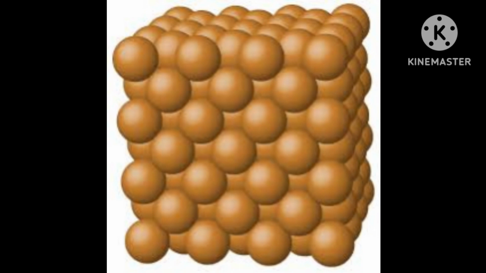These solids are soft and non-conductors of electricity, because charge is not there. They have low melting points and are usually in a liquid or gaseous state at room temperature and pressure. Only at room temperature and pressure they are in gaseous state. Otherwise, they may convert to solid.